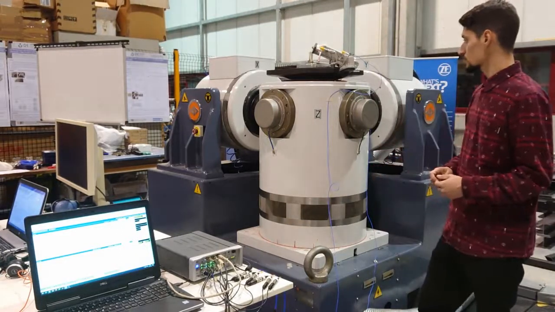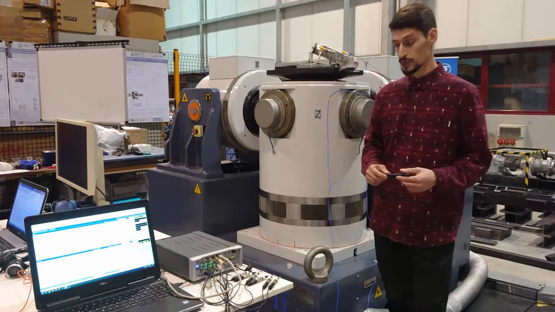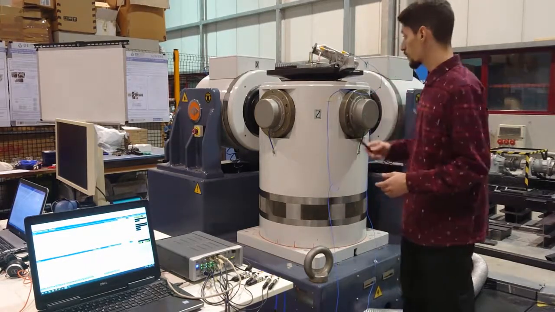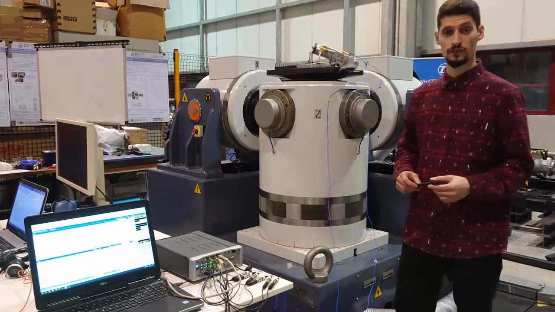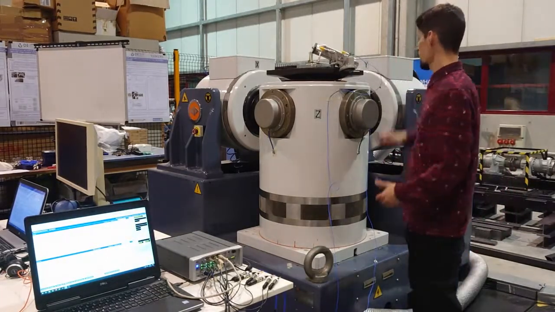This excitation system adopts hydraulic orthogonal decoupling bearing units for connecting three independent shakers of 10 kilonewton each. So this one, that one, and that one.